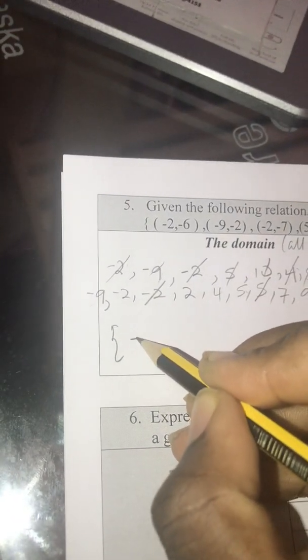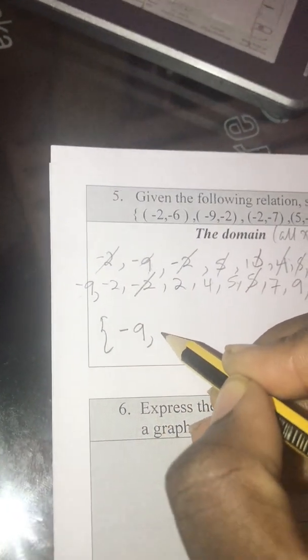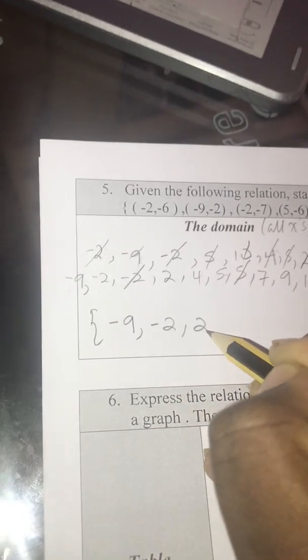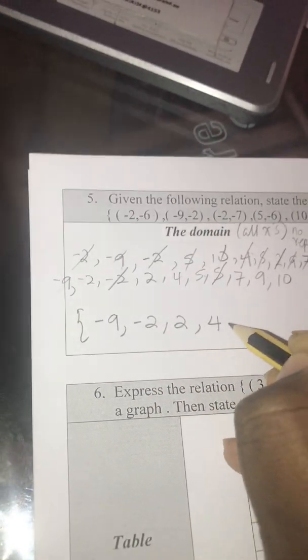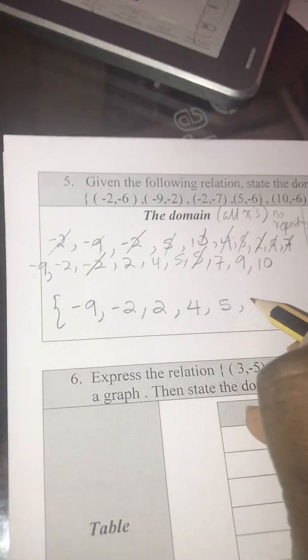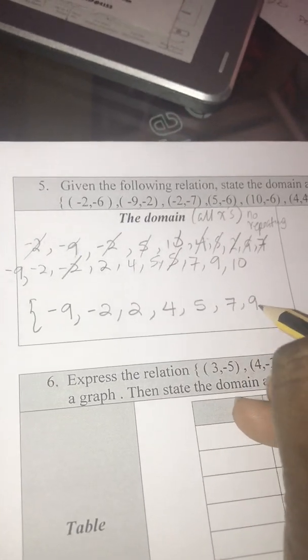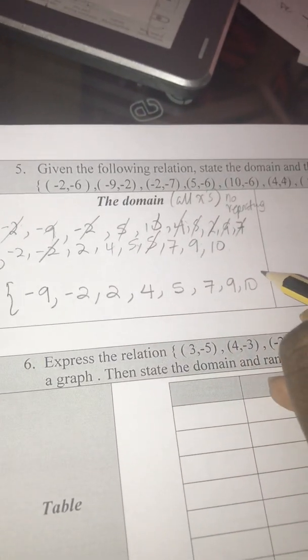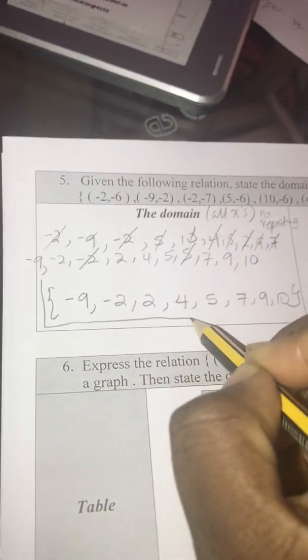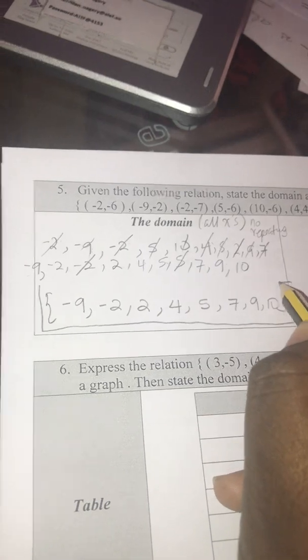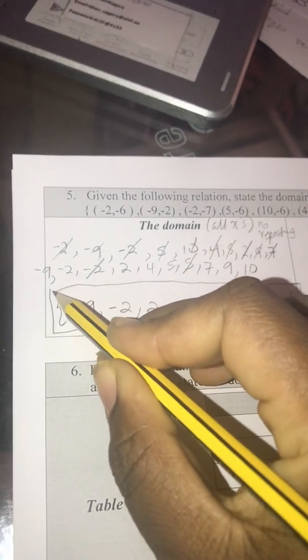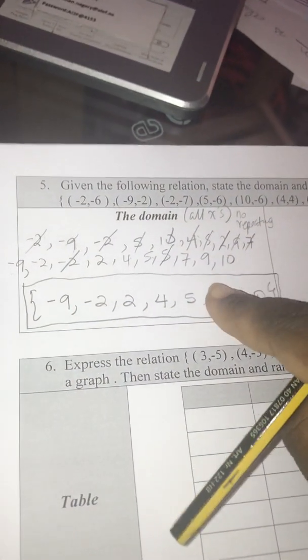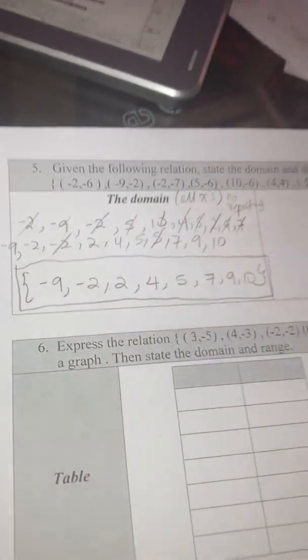So now my answer is -9, -2, 2, 4, 5, 7, 9, 10. And this is my answer, and I will put it in the box. This is the domain. This is your work.